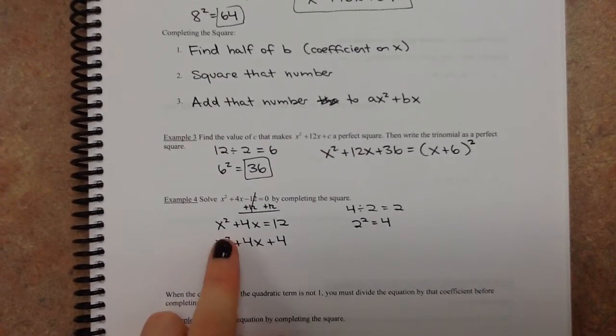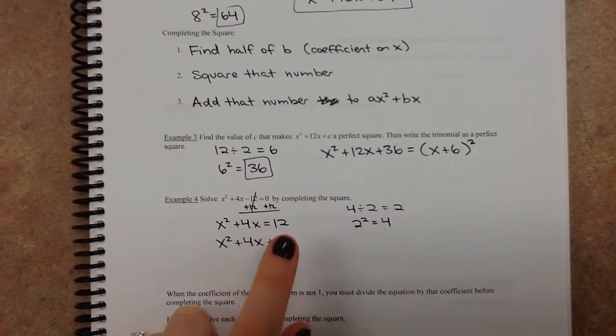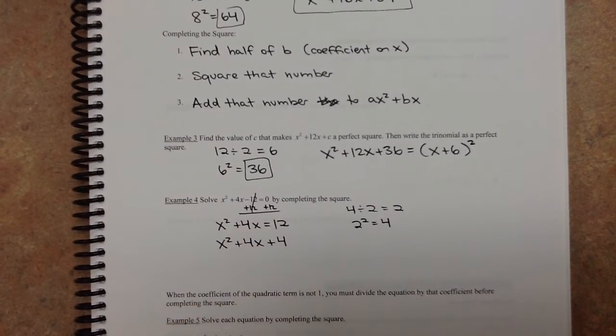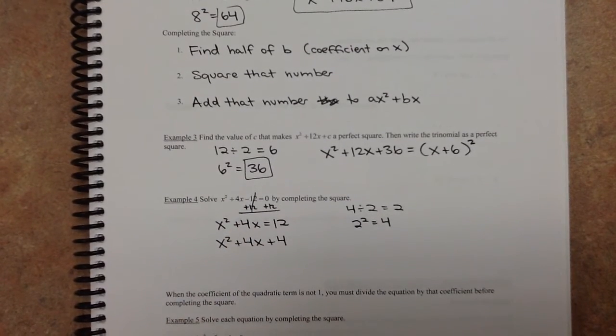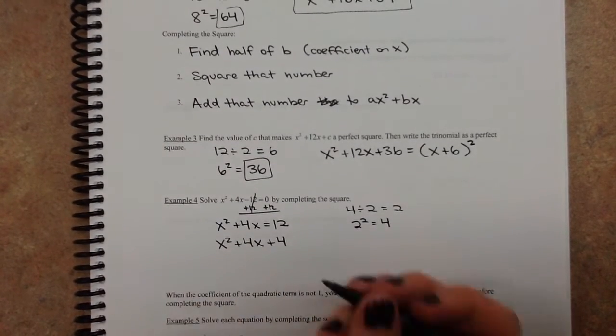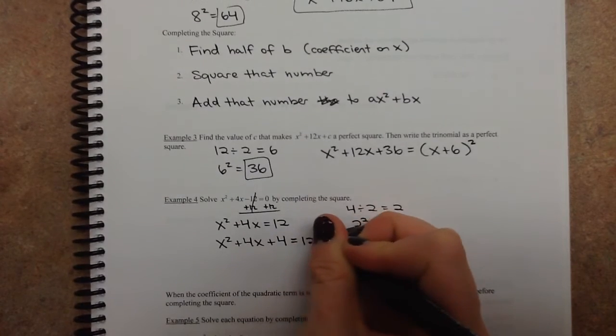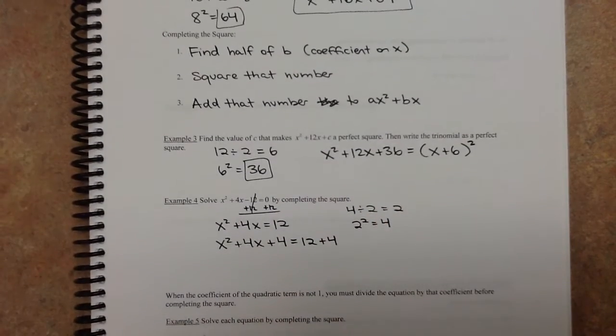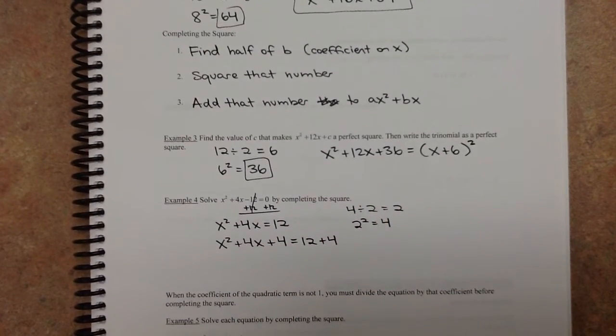However, this is an equation. So I can't just add 4 to the left because it would make my equation unbalanced. So what I do is, since I just added 4 to the left, you have to add it to the right as well. So whatever number you come up with here, you end up adding it to both sides. Okay, like that. So now we are going to rewrite the left-hand side as a perfect square.